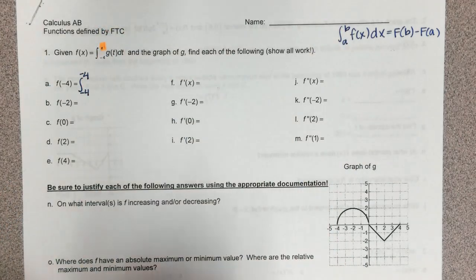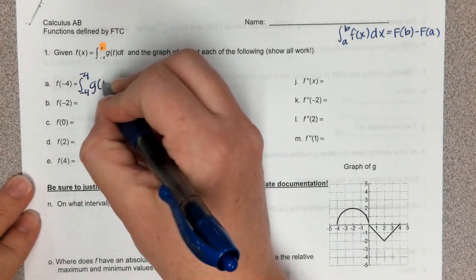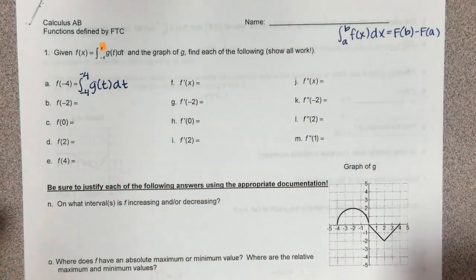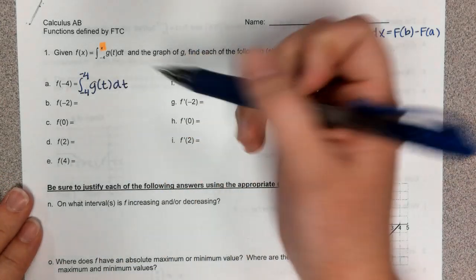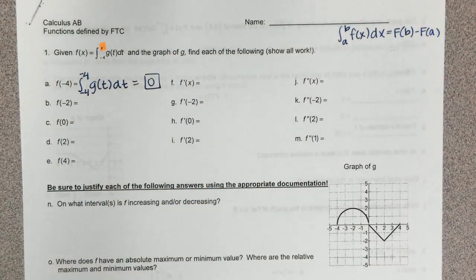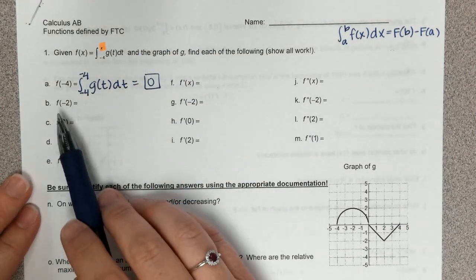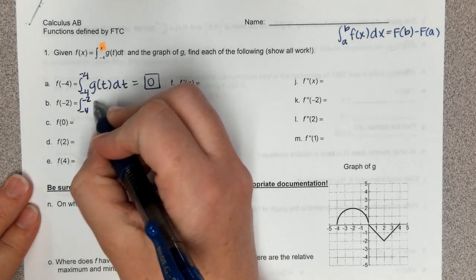And then we're going to write g of t dt. t is not changing, that's my dummy variable. Because the bounds are the same, this should of course equal 0. That's one of our special definite integrals. For part b, f of -2, now we're going to change the upper bound to -2.